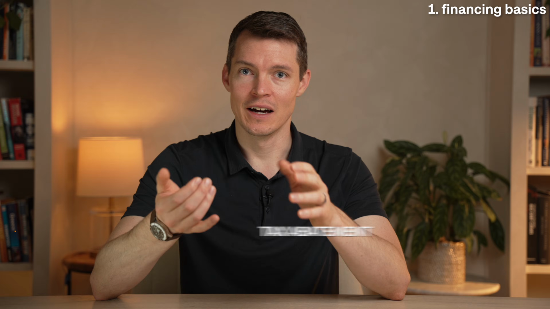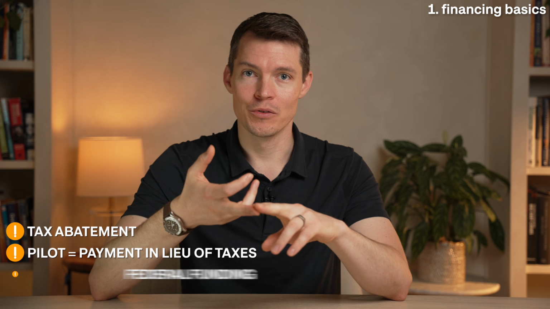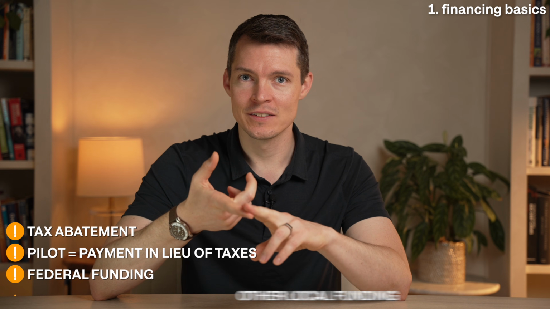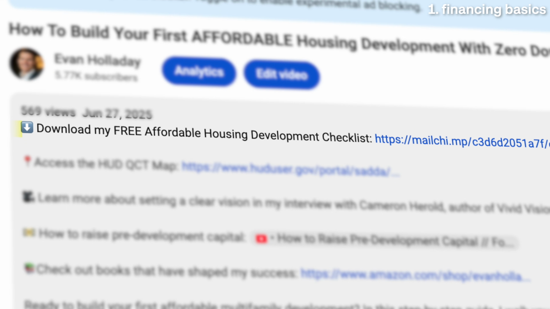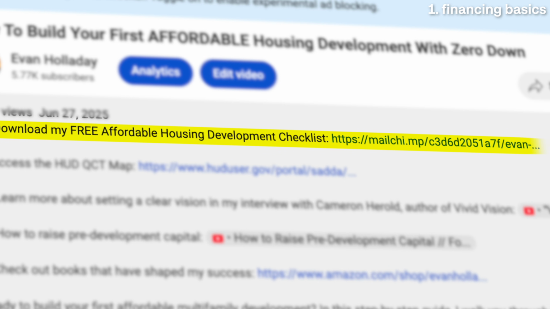This can typically be a tax abatement from your government or a PILOT, payment in lieu of taxes, federal funding like CDBG or HOME funds, or other sources of local funding. Securing the gap funding, as we like to call it, ultimately unlocks the other 90% of your capital stack with the tax credits and bonds, which are needed to finance your development. Our development checklist breaks down exactly how to find and apply for this funding. Go check it out in the link below.